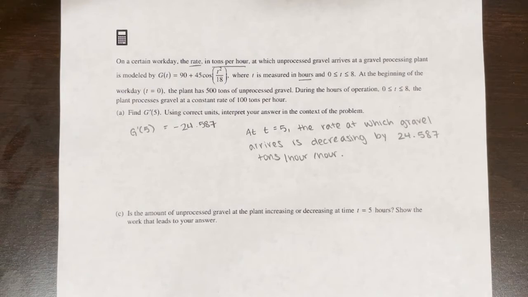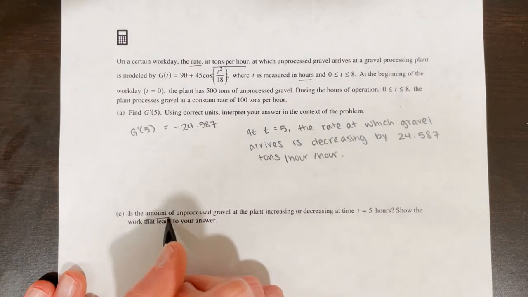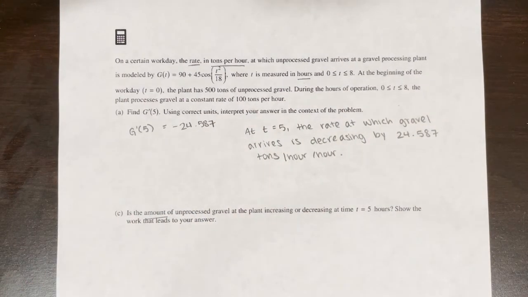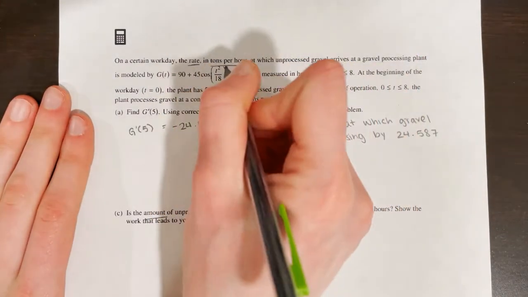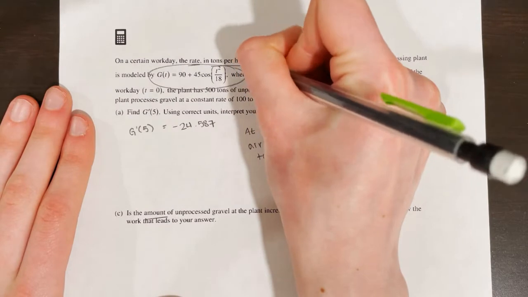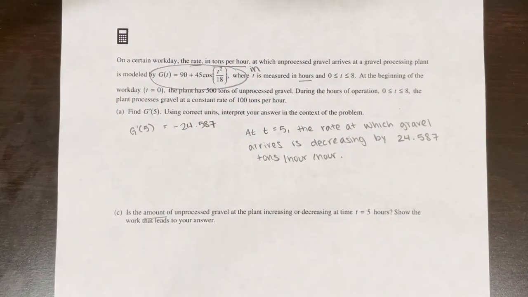Now, part C says, is the amount of unprocessed gravel increasing or decreasing at time t equals 5? Show the work that leads to your answer. So the in rate and the out rate are a little bit more confusing here. I know that this is going to be the in rate because this is the rate at which the gravel is arriving. So I will just circle this and label this in. But what's the out rate? What is the rate at which it's leaving the plant or at which it's being processed?